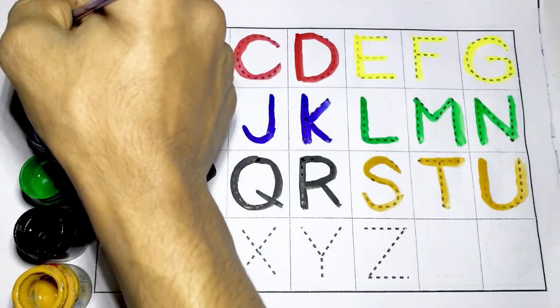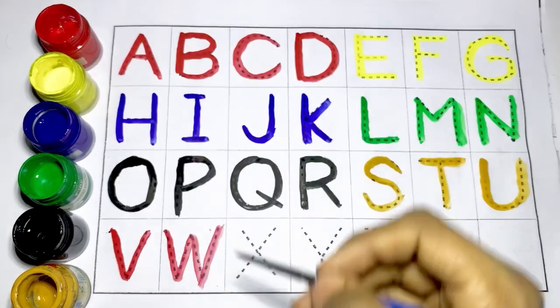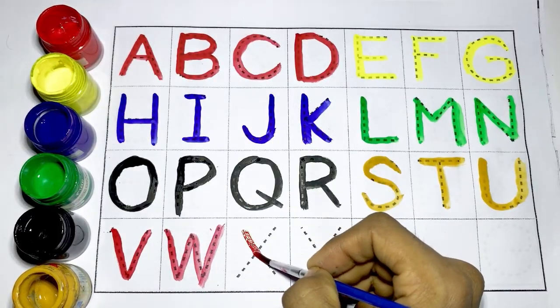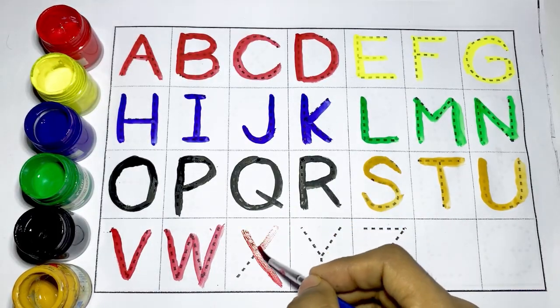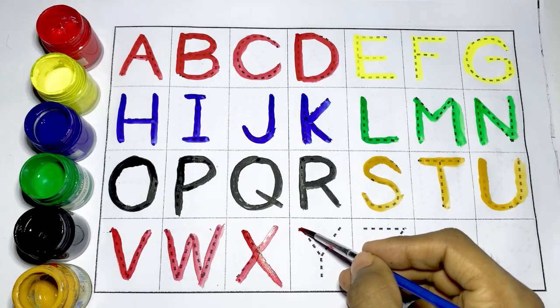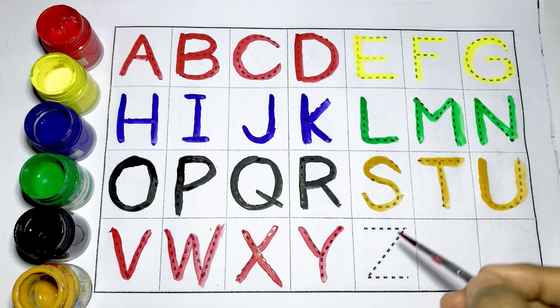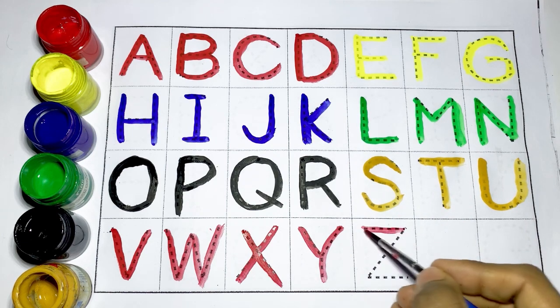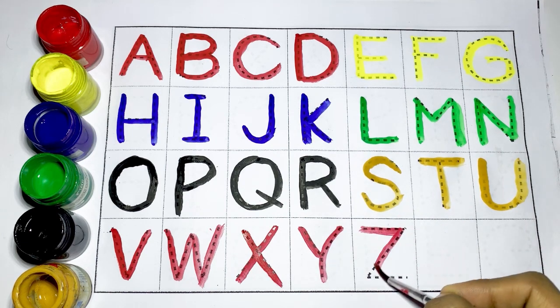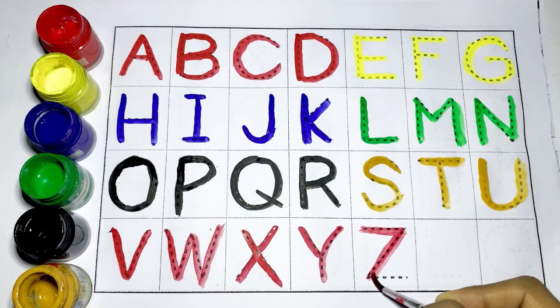Kids, now X. X for X-ray, X for Xmas tree. Y. Y for yak, Y for yo-yo. Z. Z for zoo, Z for zebra.